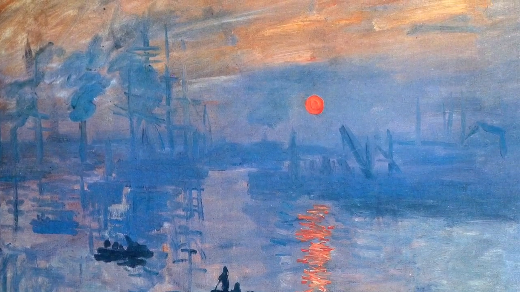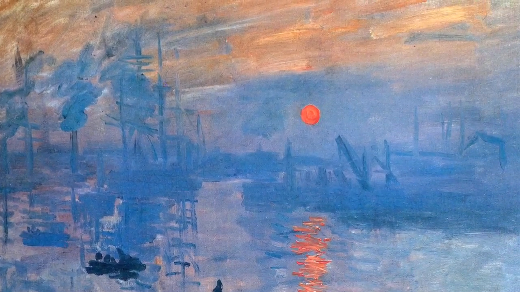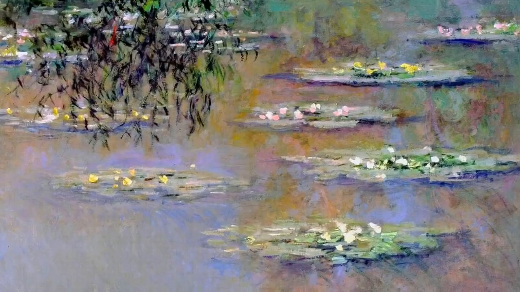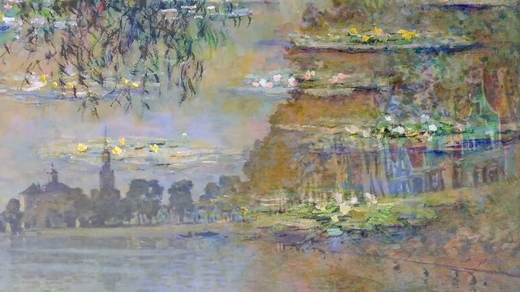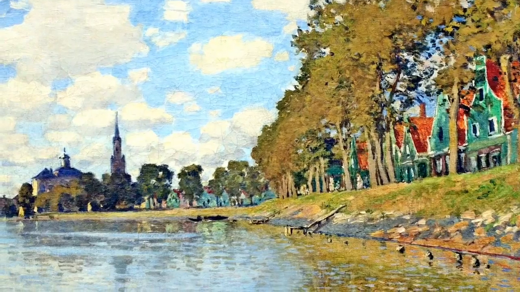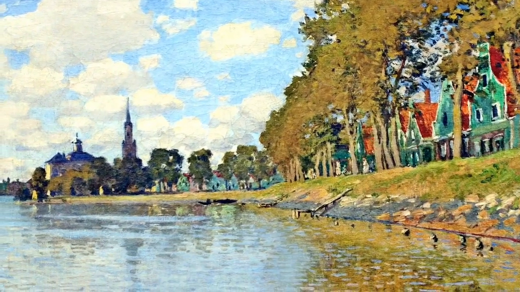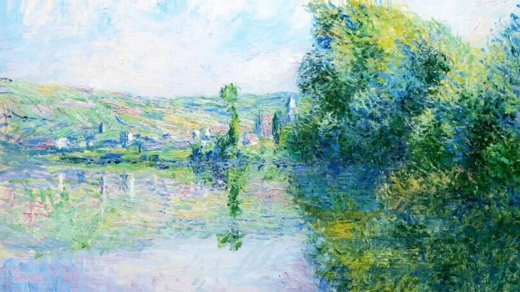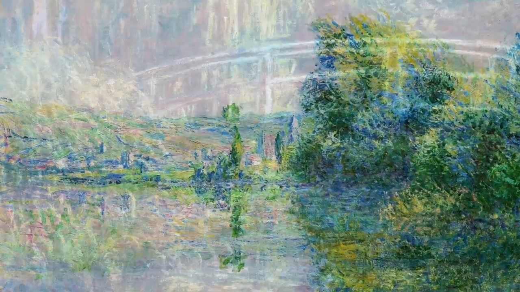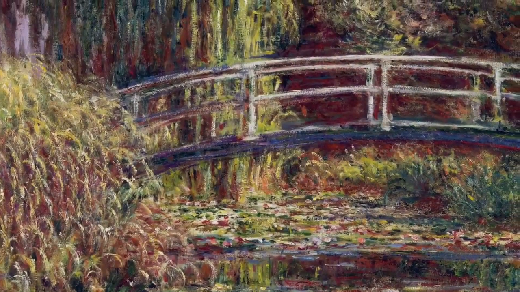So for today's project, we're learning about an artist named Claude Monet, who was a plein air artist and a French impressionist. So he would go outside and he would just capture the light and color and just the basic shapes of what he saw outside. As we can see in these paintings that he's done of different water features like ponds and lakes and rivers, he's just capturing the colors very quickly.